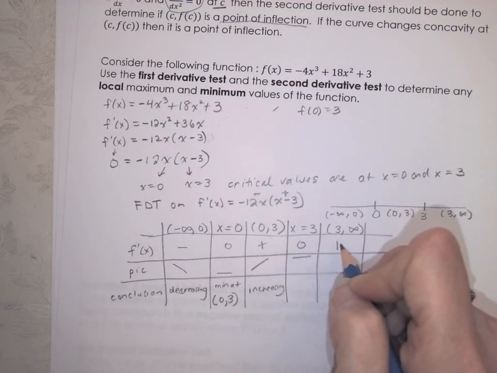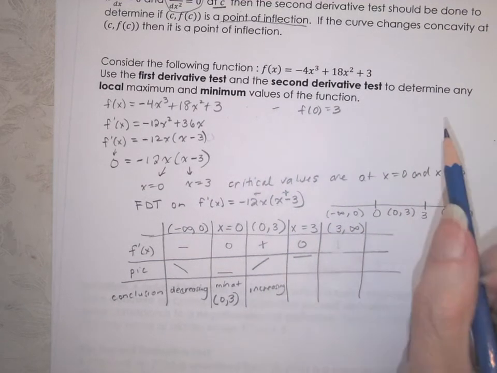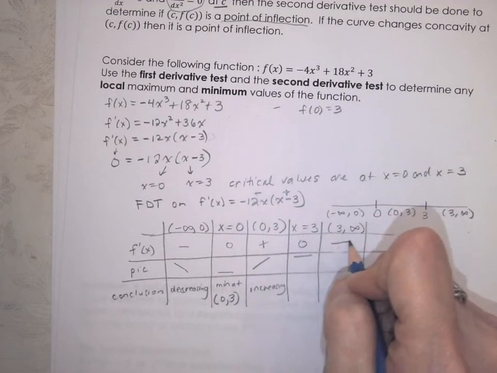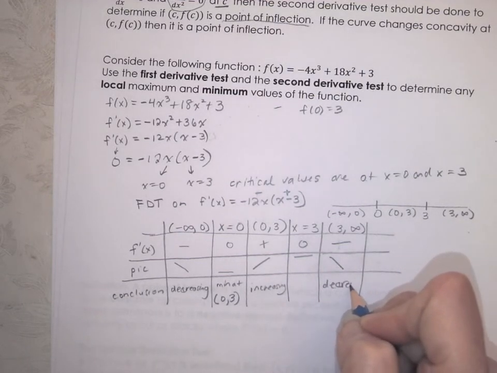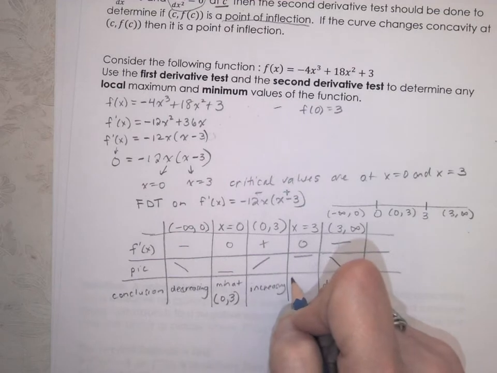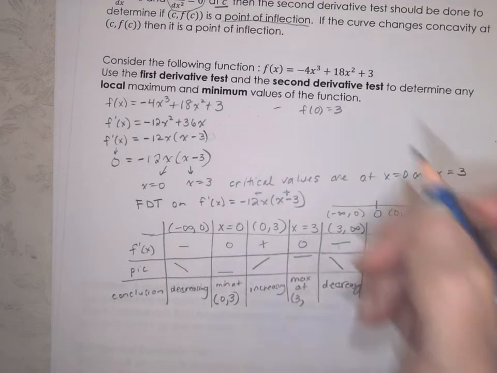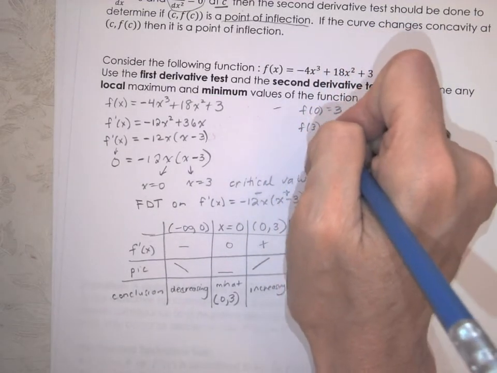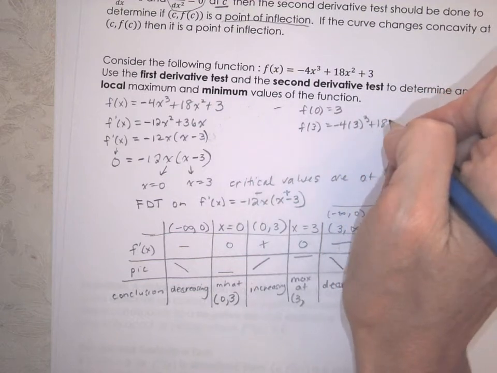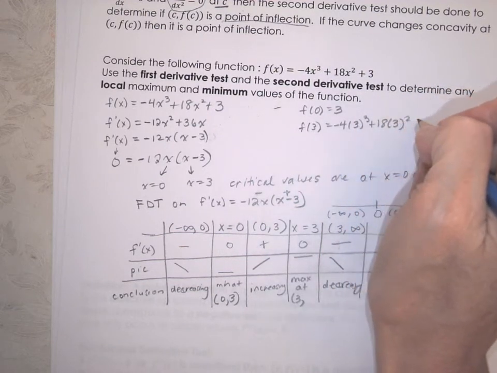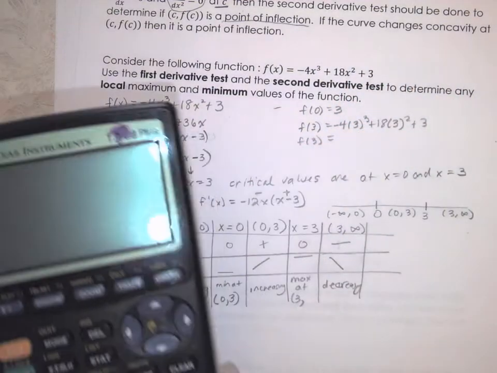So overall, f prime at x is going to be negative times a positive, which is negative, which means I'd be decreasing. So here we're going to have a local max at 3, and then f at 3, which I can find on my calculator.